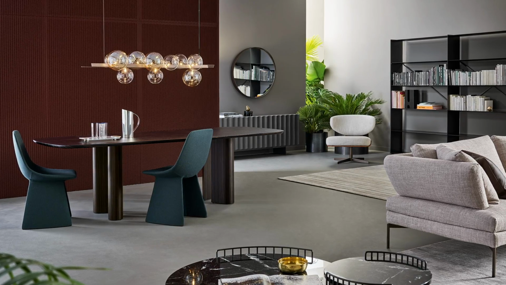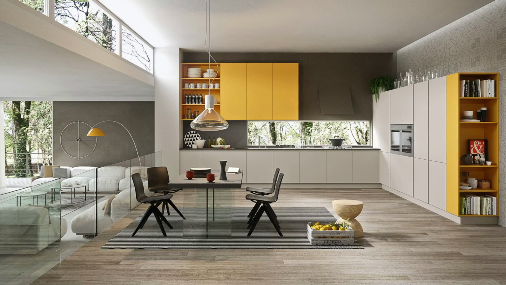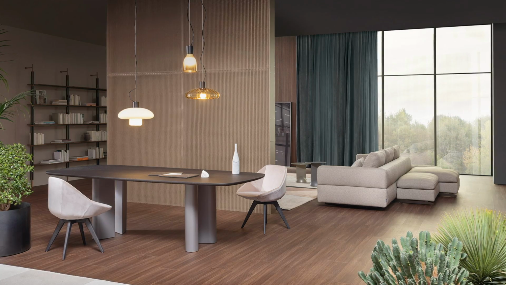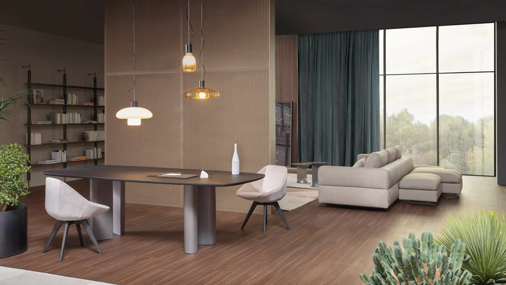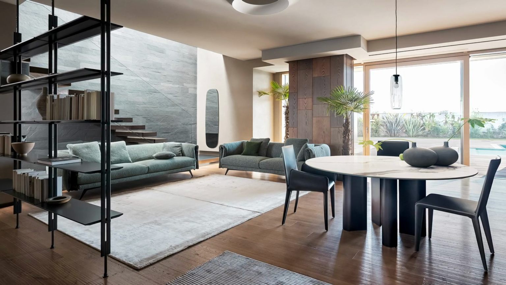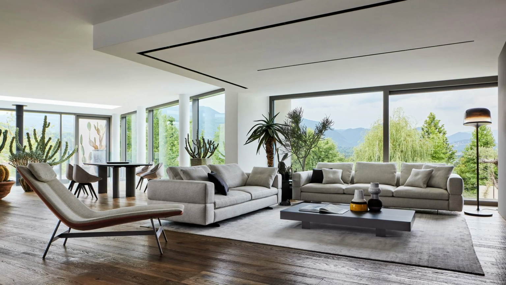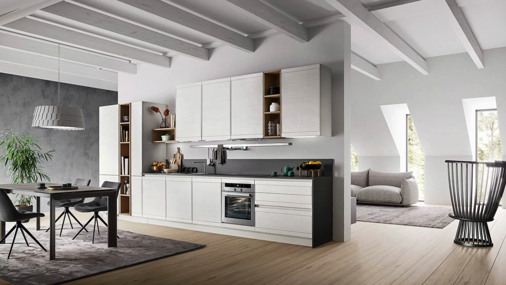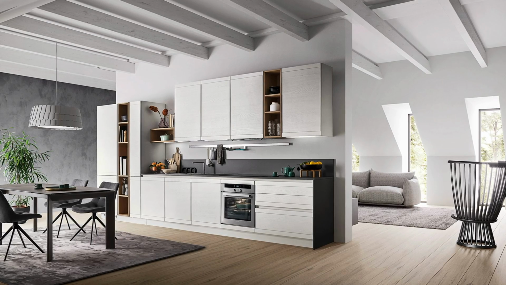However, to avoid a chaotic space, it's best to subdivide the room into functional areas through fluid but clear separations, indicating the different open plan zones and creating passages within the space. Here are 5 tips and design ideas for decorating an open plan kitchen and living room.